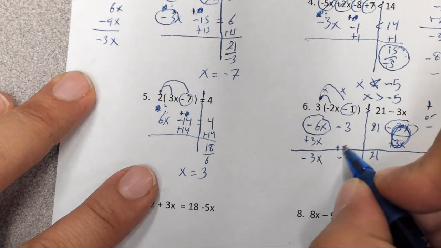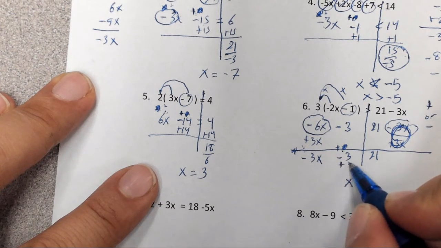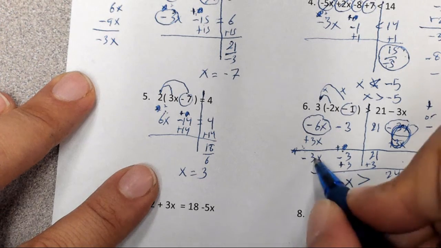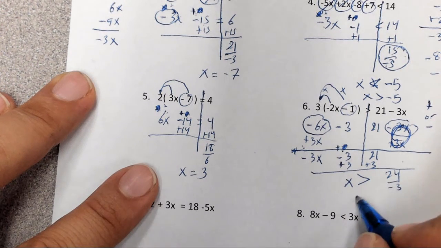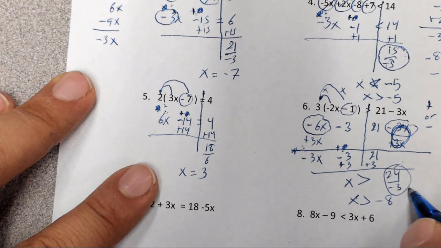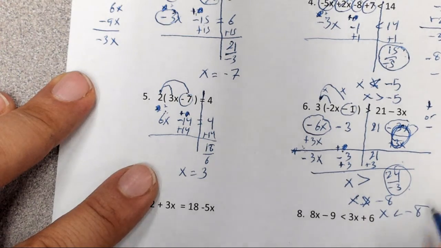Again, plus or minus, it's already subtracting. Multiply, divide, it's already multiplying. So I'm going to add a 3 to both sides. And divide by a negative 3. Again, if you multiply or divide by a negative number, you have to flip the inequality. So it becomes x is less than negative 8.